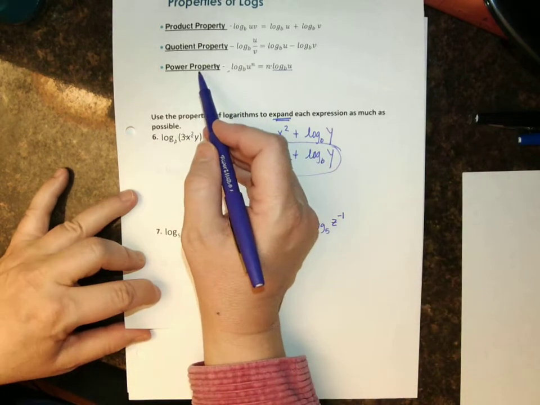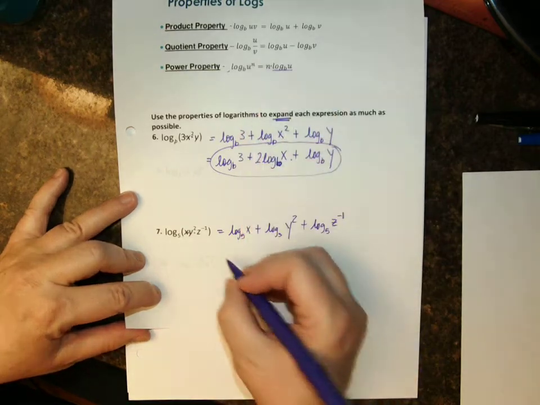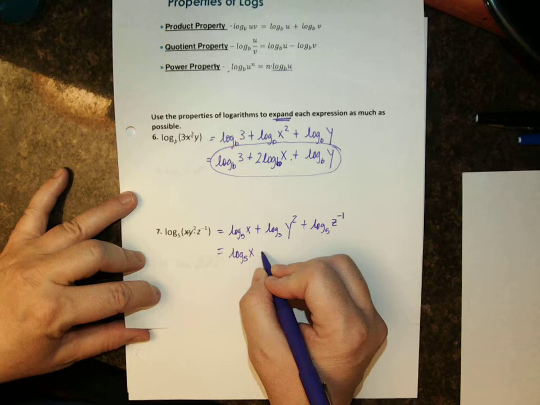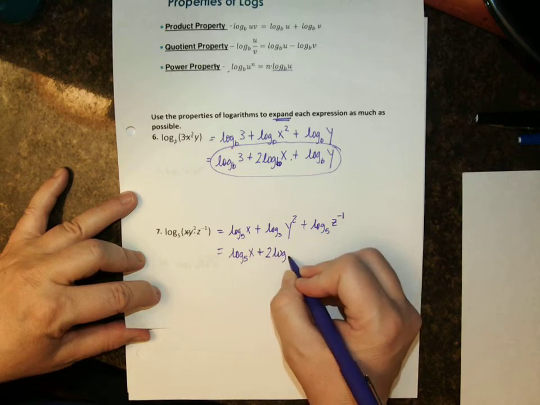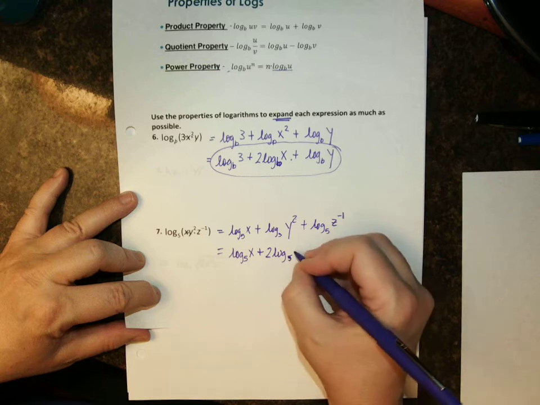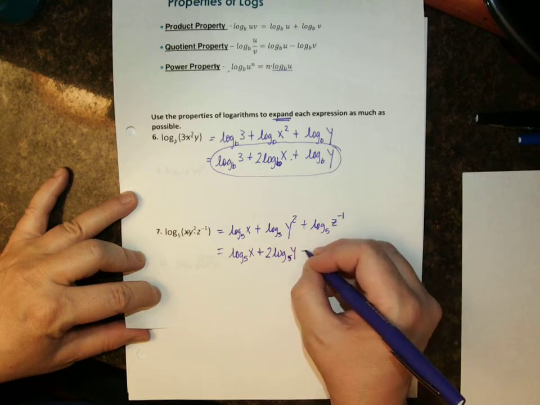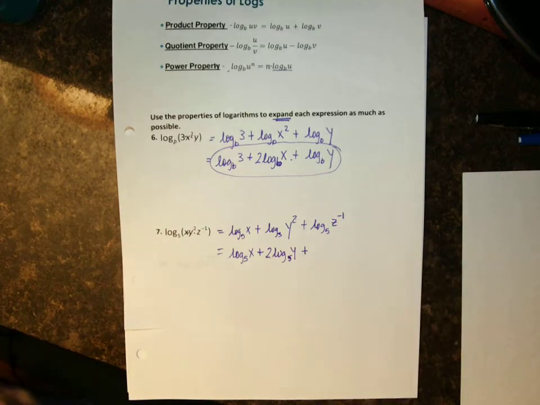Then I'm using my power property to take the powers and put them in front. So this is going to be the log base 5 of x, and bring the 2 down, multiply by that the log base 5 of y, these are 5s, and then look what happens here. We actually have a negative.